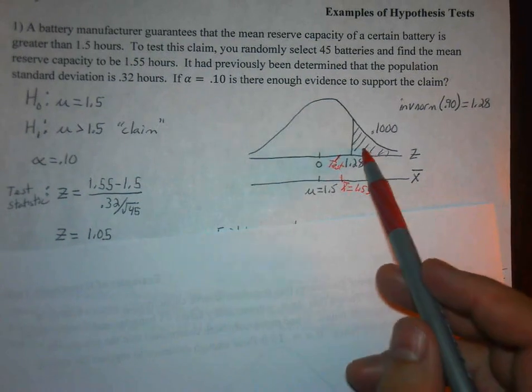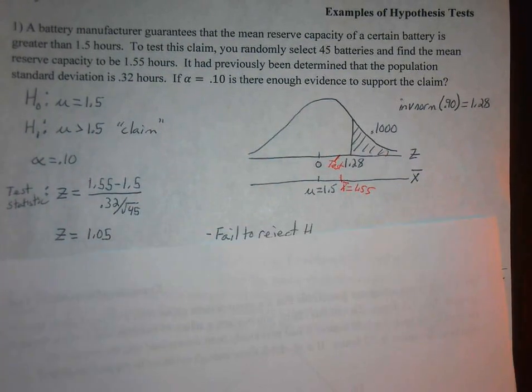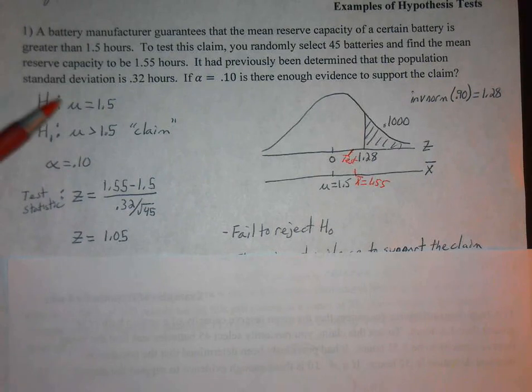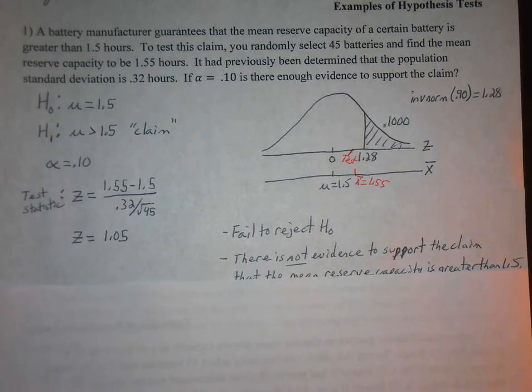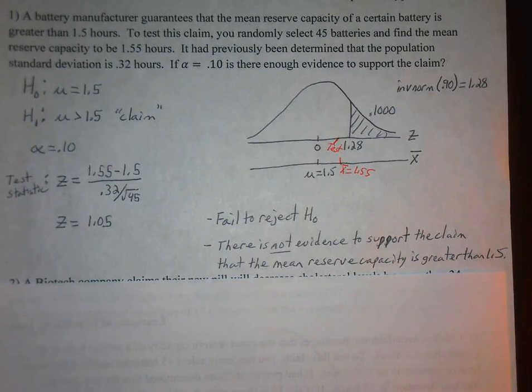Notice that that is not in our rejection region. So our decision is to fail to reject H0. And if we fail to reject H0, we're saying that H0 is okay, which means we cannot support the claim, the alternative. So we fail to reject H0. There's not enough evidence to support the claim that the mean reserve capacity is greater than 1.5.